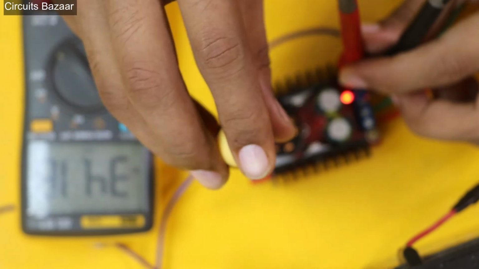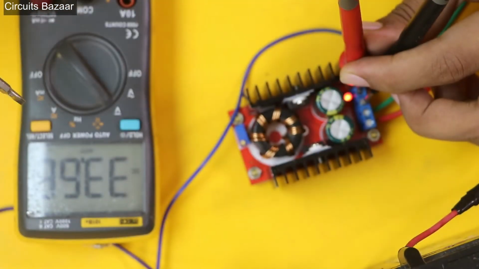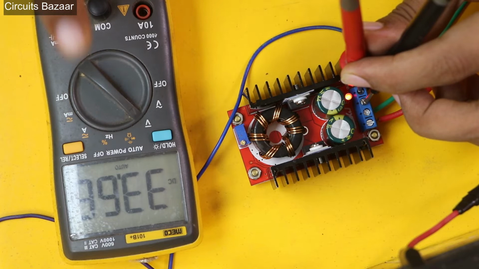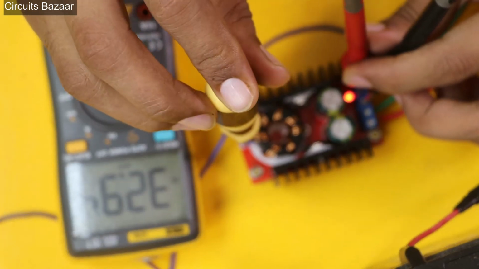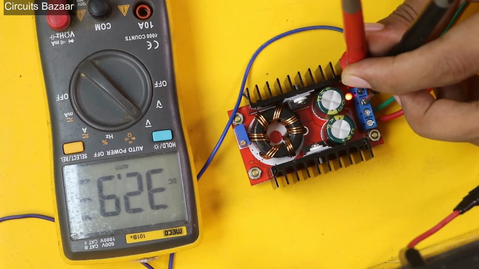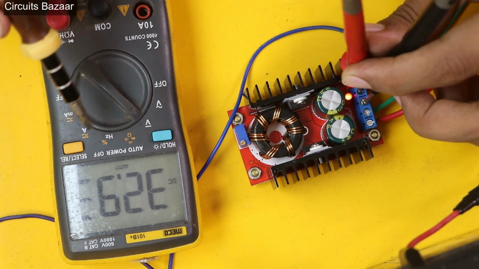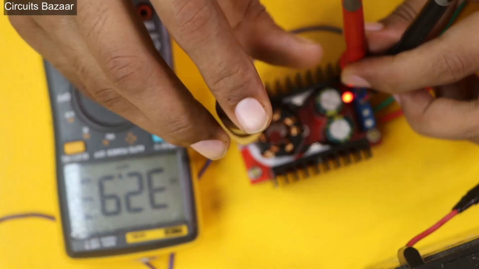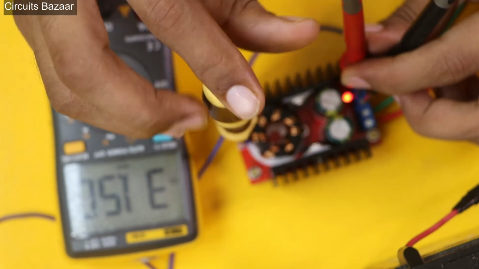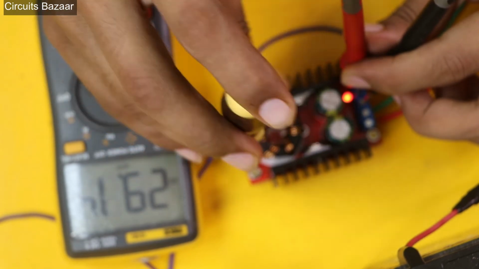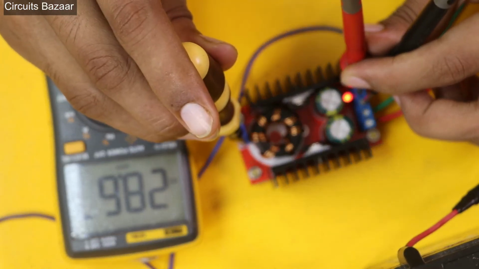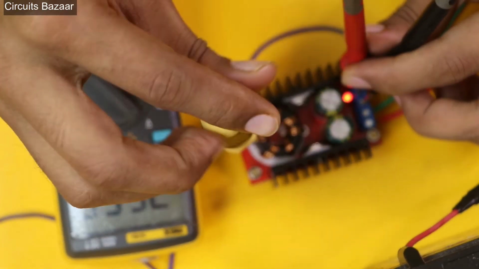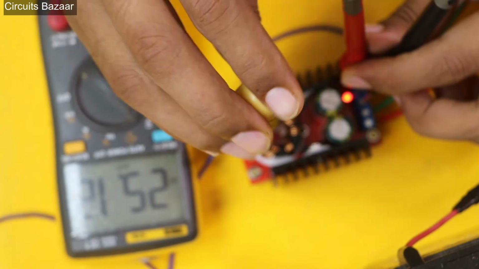Now just see on the multimeter. If you look at the multimeter, it's 33.6. Now if you decrease more, okay, now its voltage is 32.93. If you decrease more, now the voltage is 28.67. If you keep on rotating, then the voltage on the multimeter will keep on decreasing.